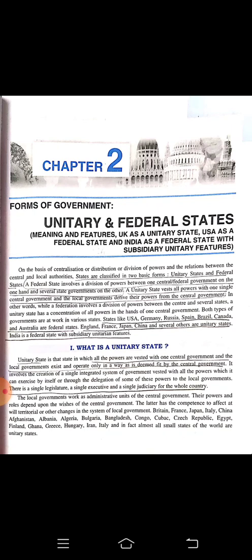So this is not a feature of a federal government. This is a feature of a unitary form of government. So we always have to say India is quasi-federal. We cannot say India is federal or unitary. At times, when needed, India becomes unitary. But usually, in normal situations, India has a federal setup. For that reason we say India is quasi-federal.